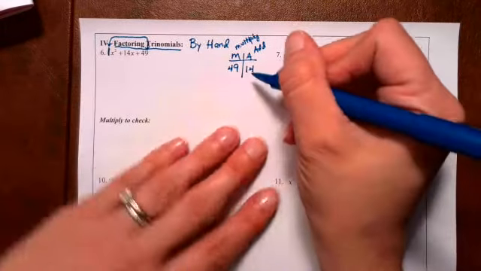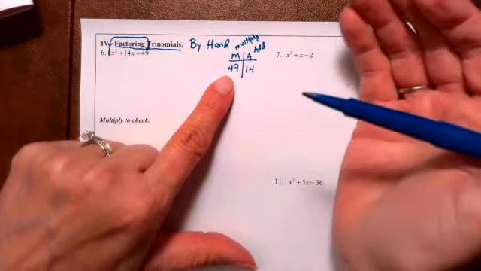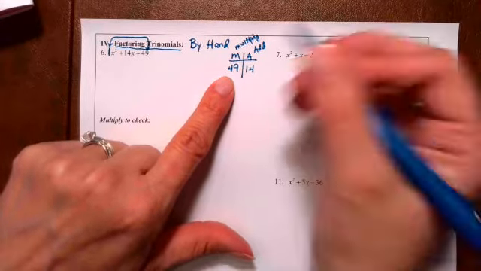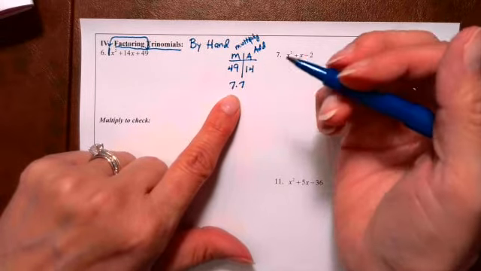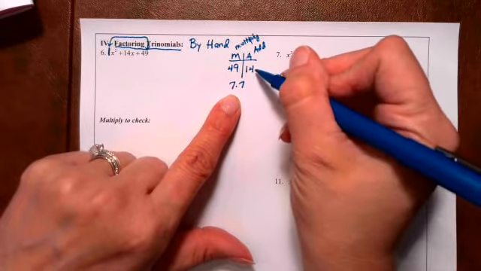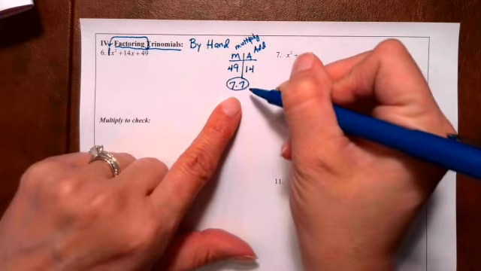Okay, now I have to spend some time over here thinking. What two numbers multiply to make 49? And most people right away say 7 times 7 multiplies to 49. But then you have to ask yourself, does that add to 14? Okay, and it does. So you've found the correct pair of numbers.